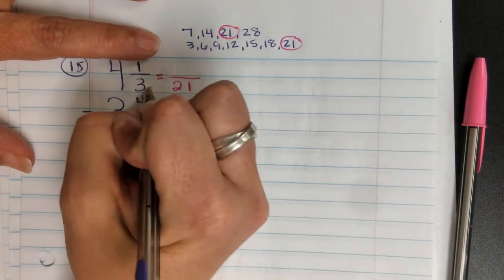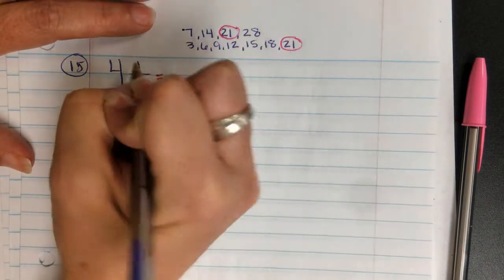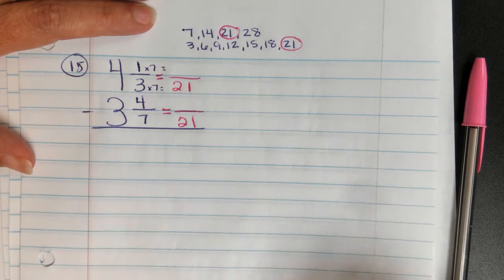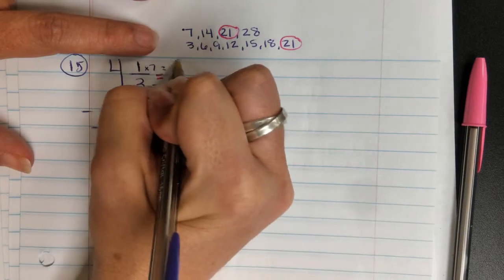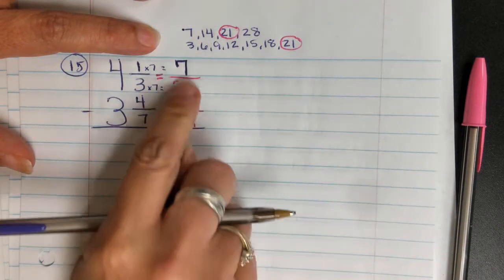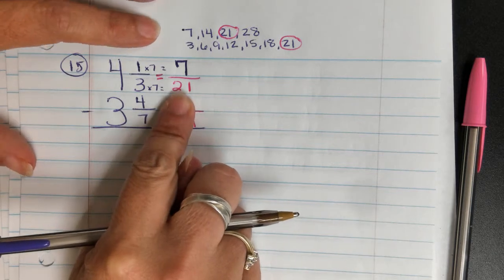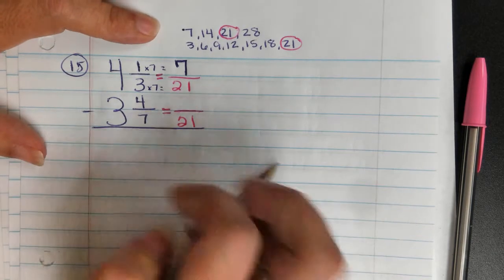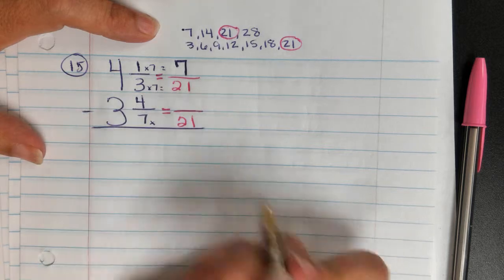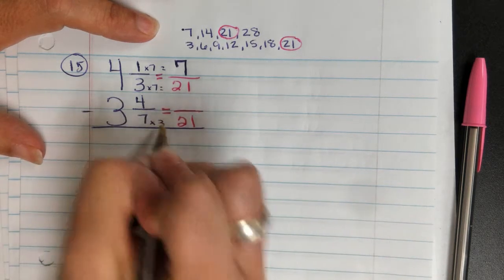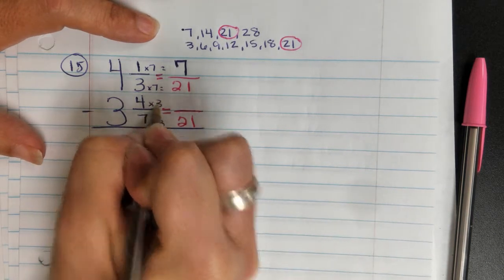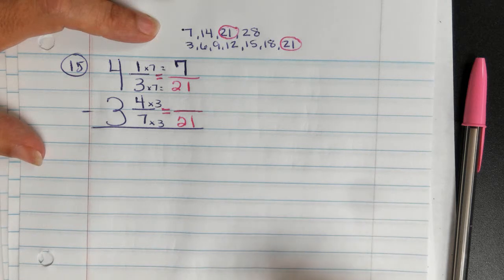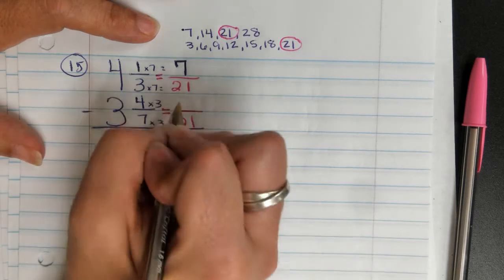So in my brain, I'm doing this. 3 times 7 is 21. 1 times 7 is 7. When I get that final number, I'm putting it large over that one. So down here, I'm thinking 7 times what is 21? 3. So I'm transferring that thinking. 4 times 3 is 12.